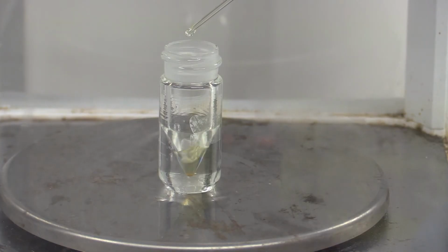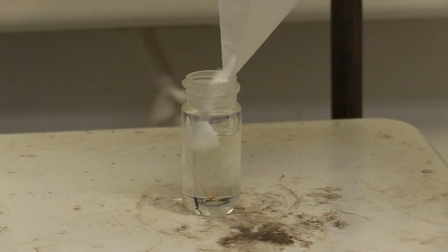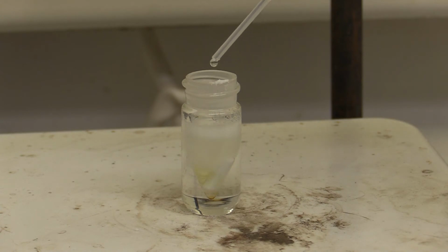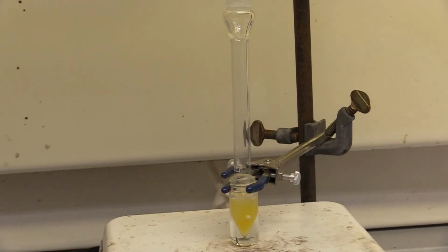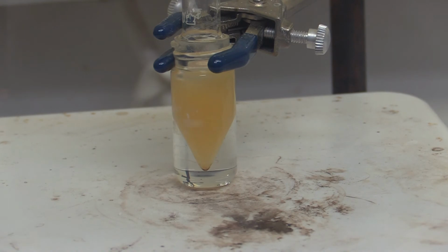Add trans-cinnamaldehyde to a 3 ml conical vial. Add dichloromethane, benzyl triphenylphosphonium chloride, and a stir bar. Add sodium hydroxide while stirring. Attach an air condenser and clamp the apparatus. Stir vigorously at room temperature for 30 minutes.